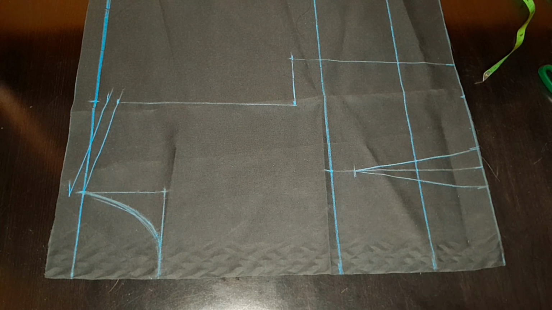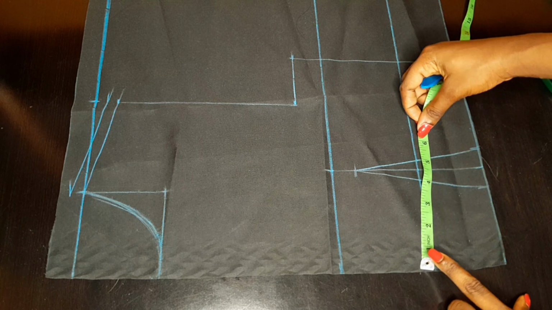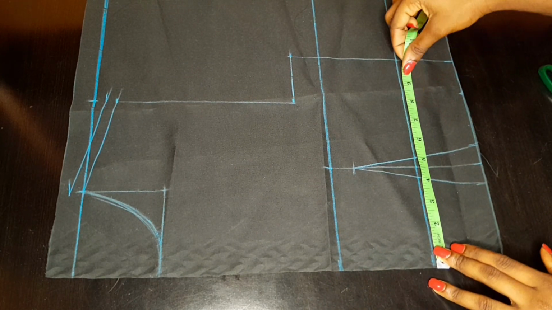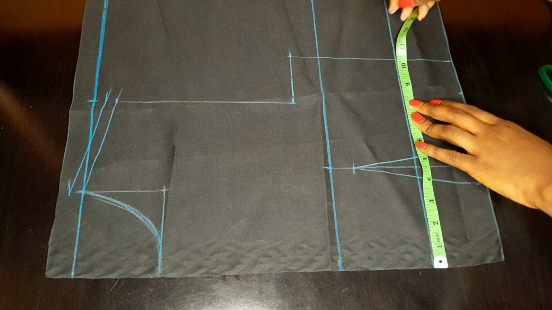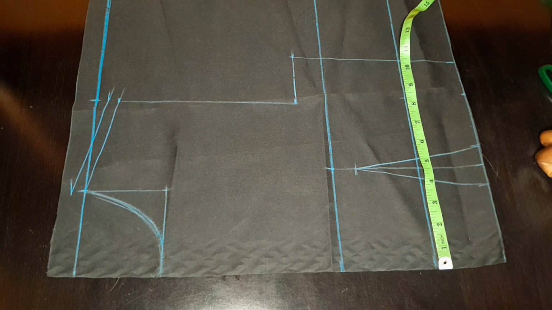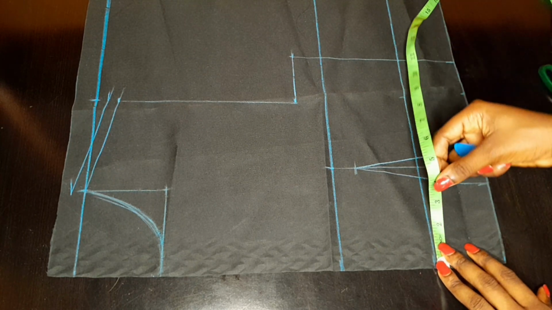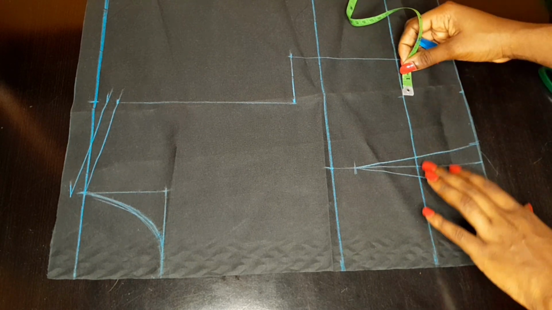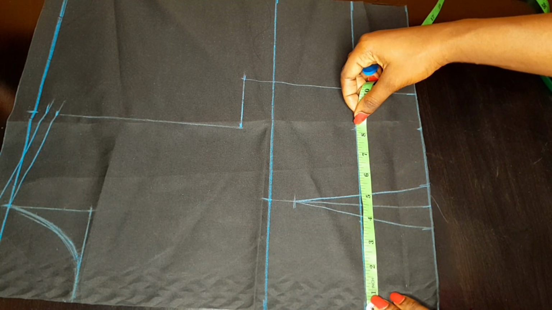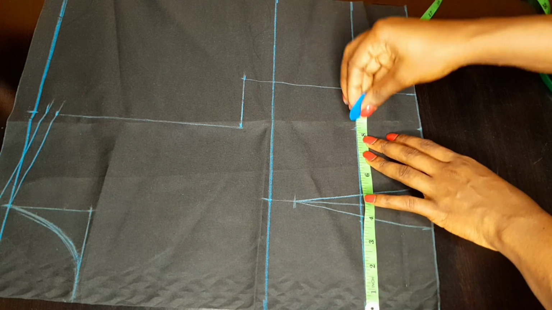The next thing I want to do is to contour our under bust. So let's say your under bust is 28. 28 now divided by 4. Then I will return that's 1 inch. I'll return it there. So whatever I have left, I'm going to share it.